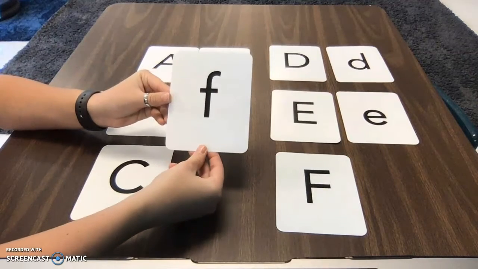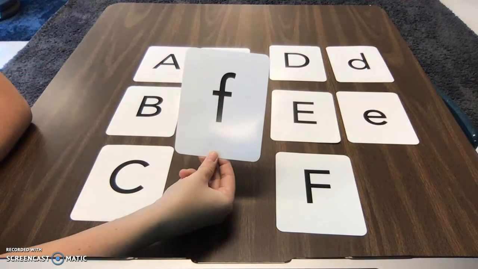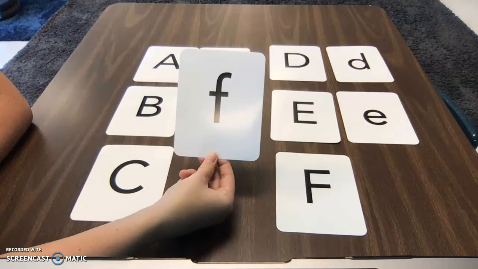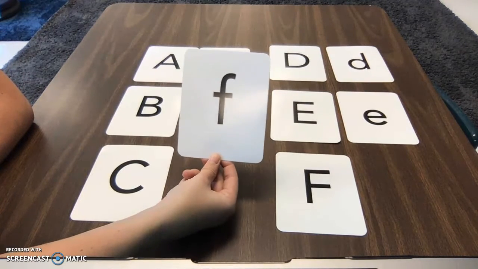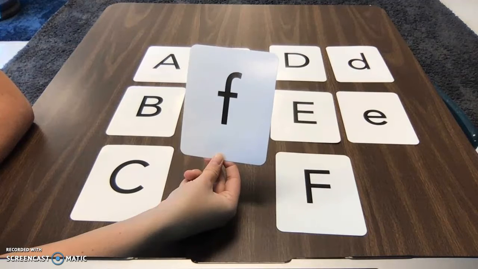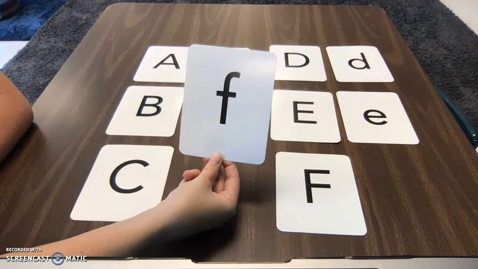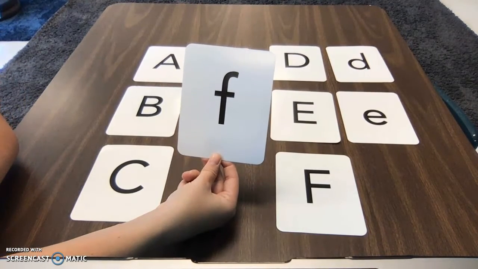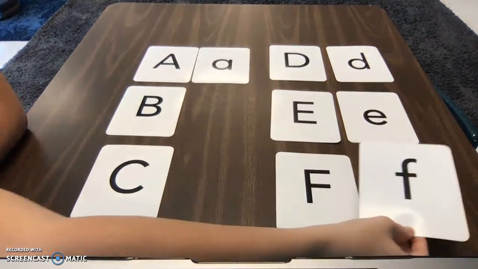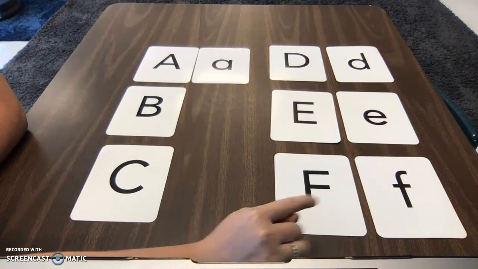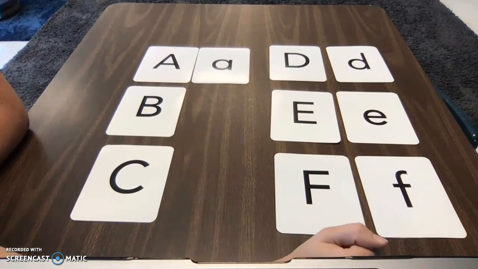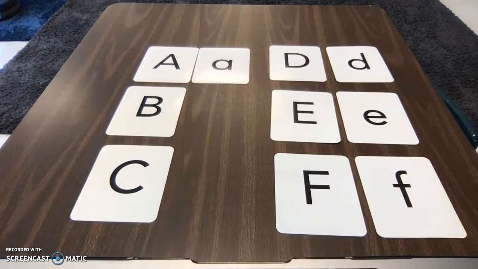Which letter is this? A lowercase f. This is our lowercase f. Can you find its match? When you find its match, I want you to point to it. Great job. This is the uppercase f. We have our uppercase f and our lowercase f. All right, we have just a couple more.